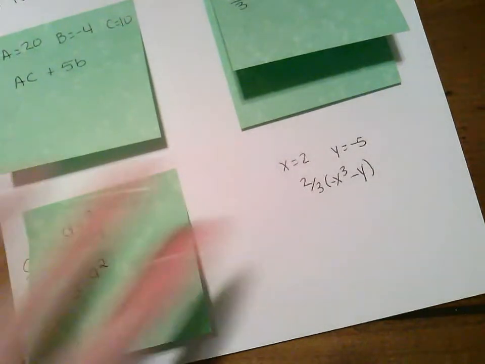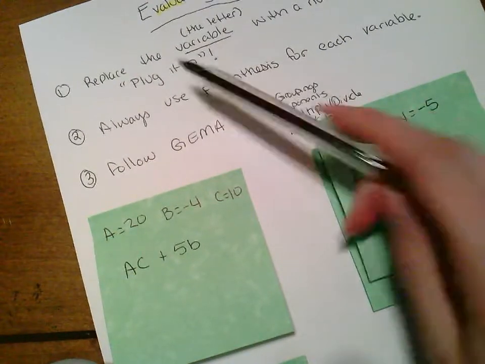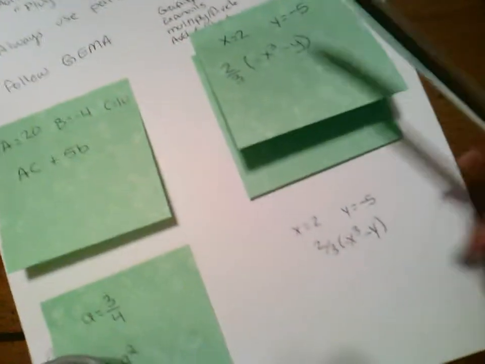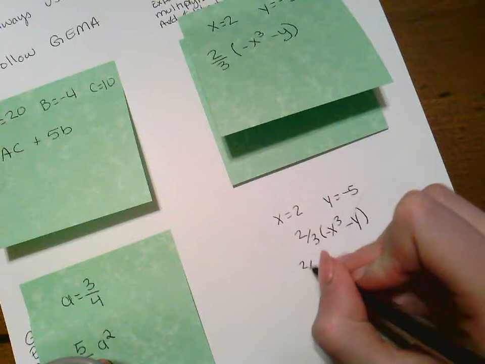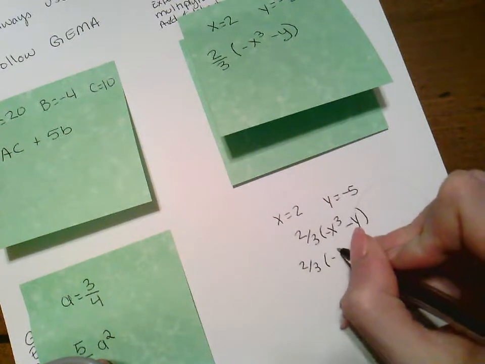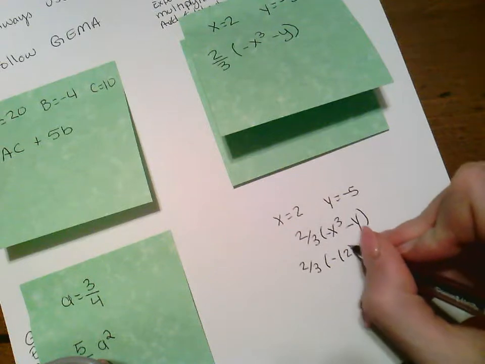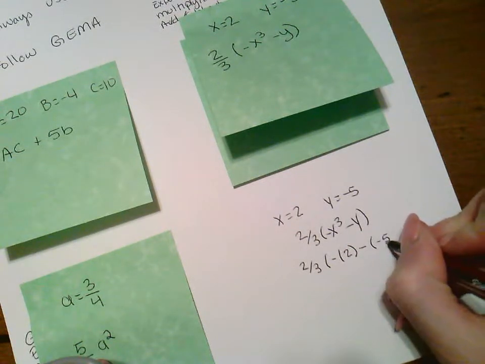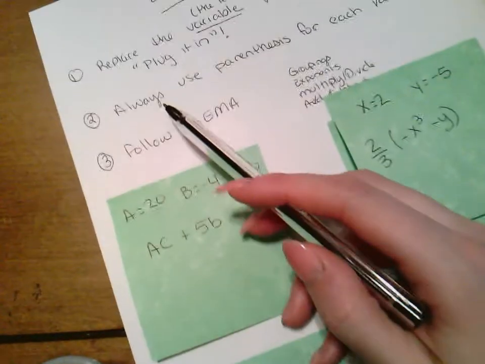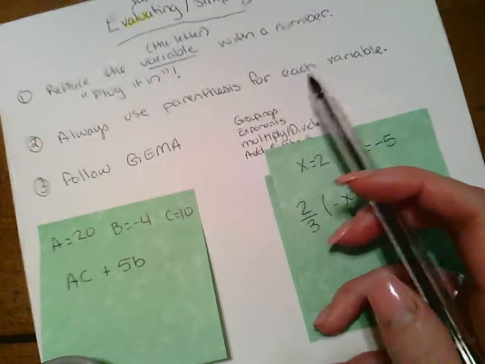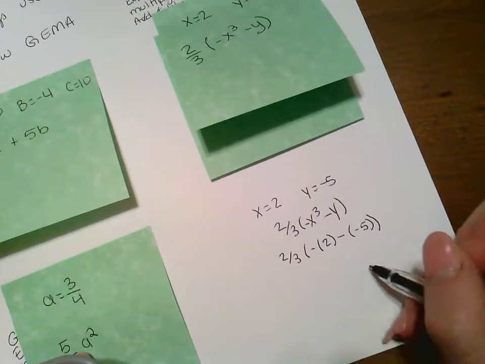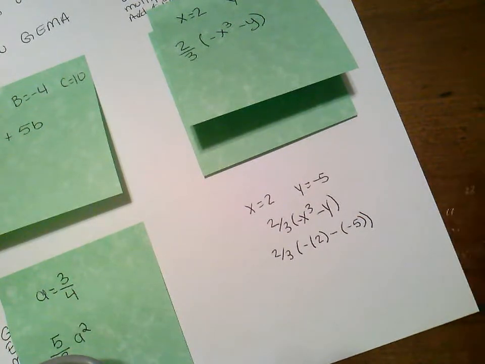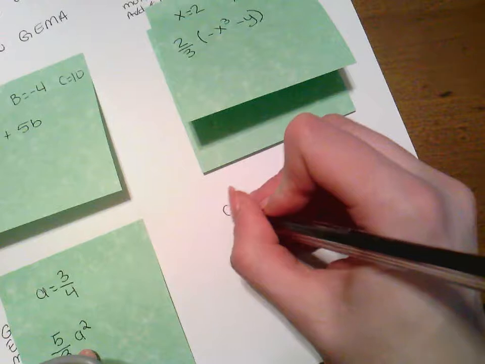Okay. The first step, as we look back at the beginning of our notes, is plug it in. So I'm going to plug in my x's and my y's. I'll rewrite my expression as 2/3 times negative parentheses 2 minus parentheses -5. Remember, in our notes we wrote, always use parentheses for each variable. So I have my parentheses around each of my variables. Now I'm going to follow GEMMA's to see if I can solve it.